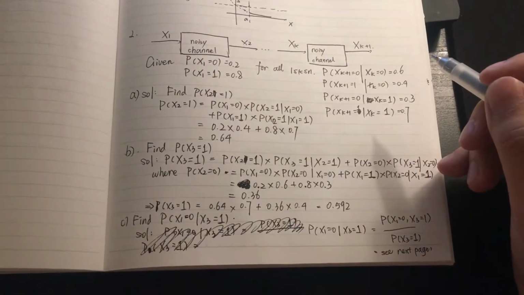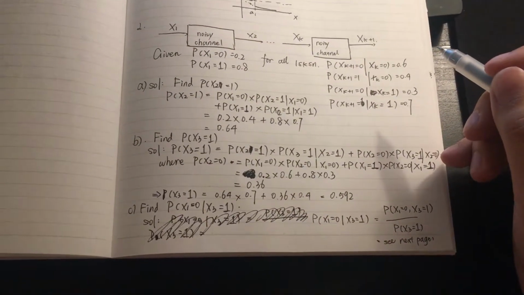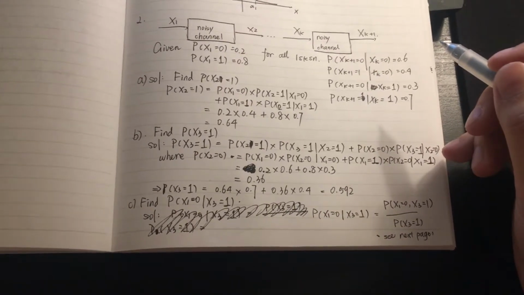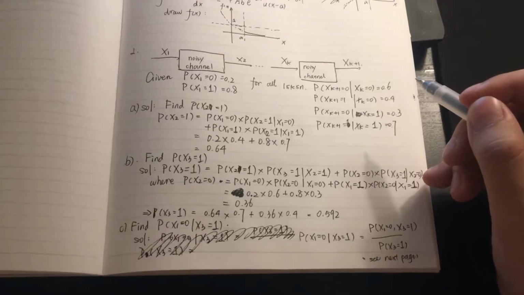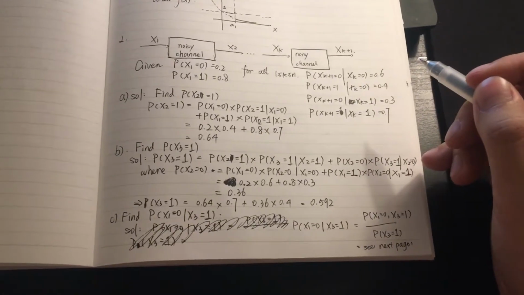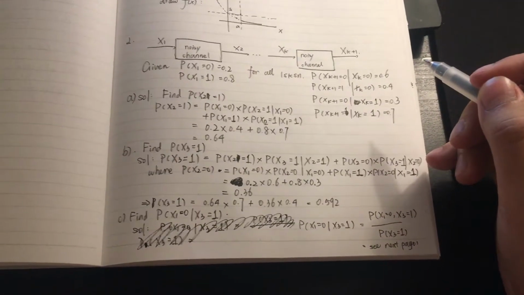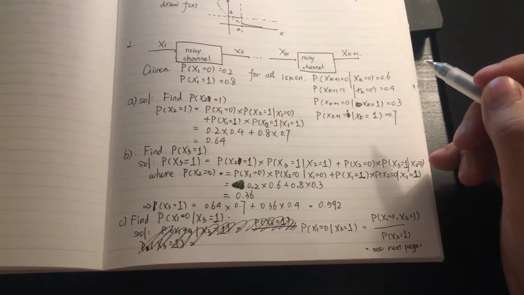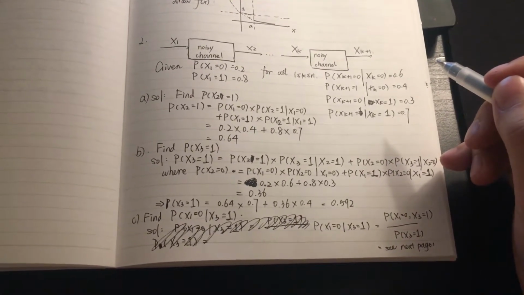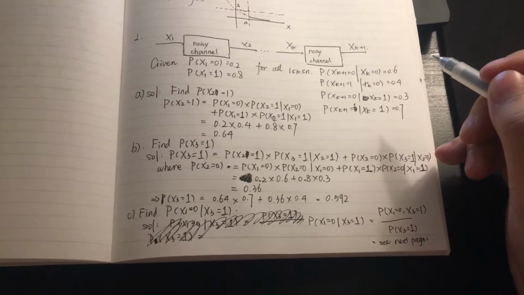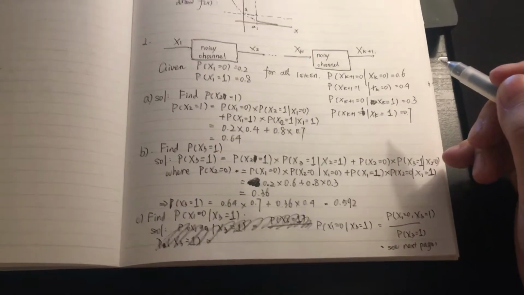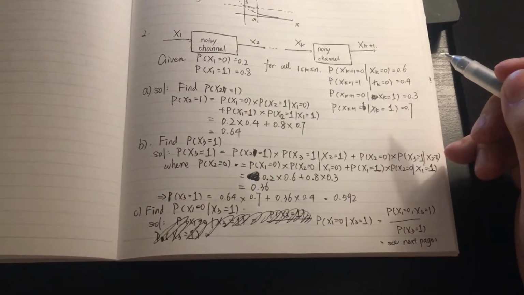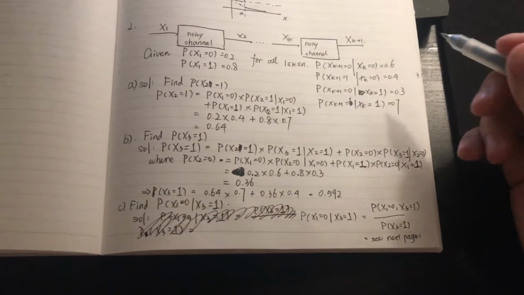The problem setting is that signals are input and output through a series of noisy channels, where the starting signal is denoted as x1, and the kth channel has an input of xk and an output of xk plus 1. The output of the kth noisy channel is the input of the next noisy channel, and there are several probabilities given.